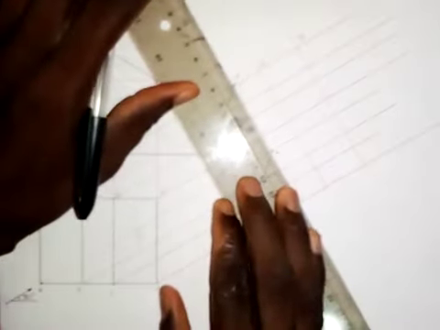Then this 4 prime is joined with 3 prime. So if I go up here like this, here I have 3 prime. So I'll just join them together like this. Alright, so we join this together, and then we also join this together. Now this will be a thick line. Alright, so we have that.